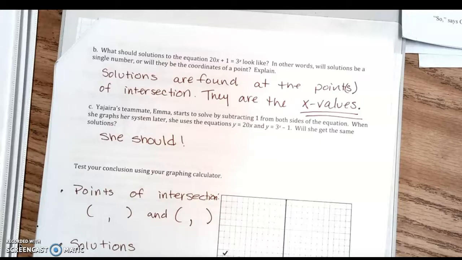The short answer is this. Solutions are found at the points of intersection, and they are going to be the x values. So if you have some number, comma, some other number, which one is the x? The first one or the second one? The first one, right? X, Y, and it always goes in alphabetical order, so it's got to be the first one. Okay.